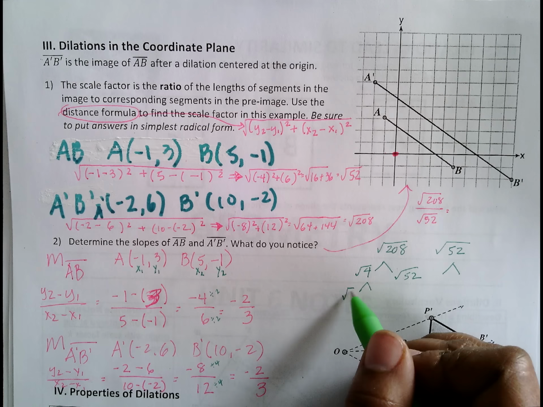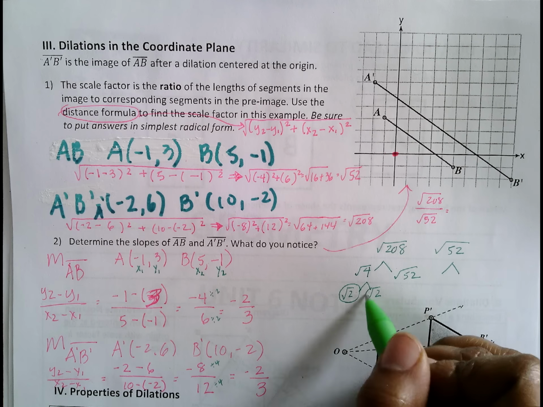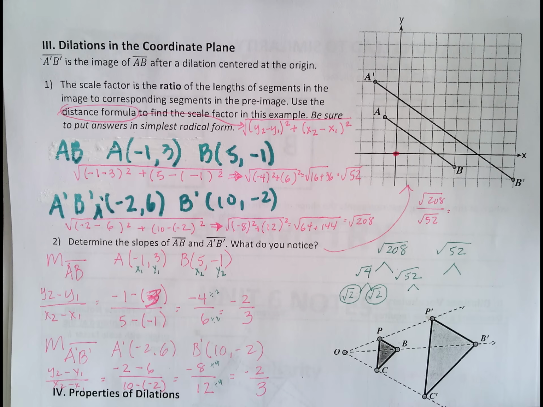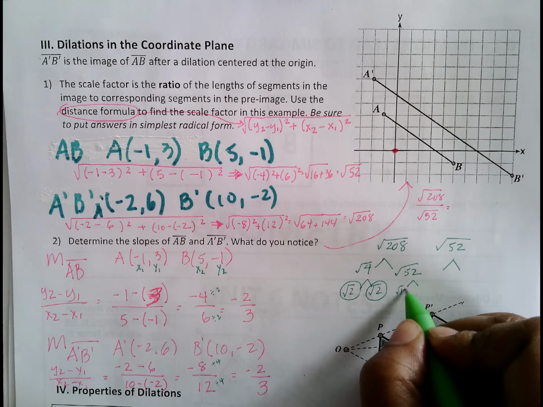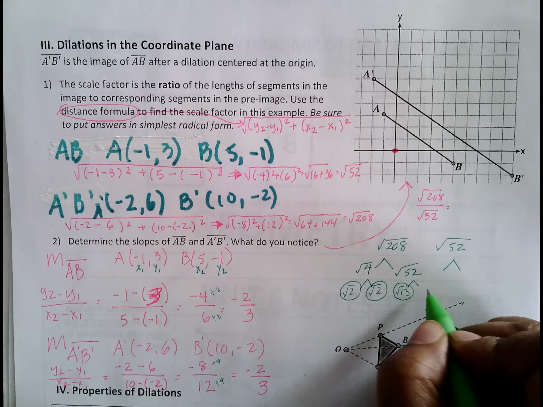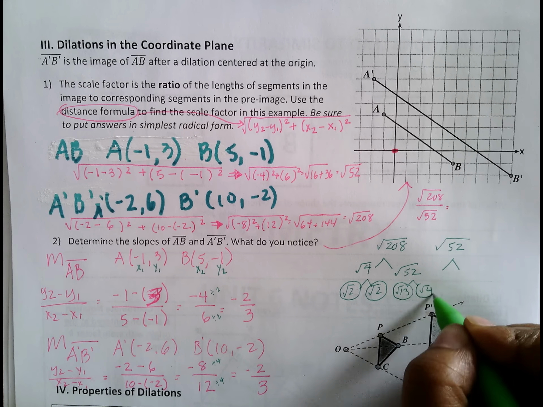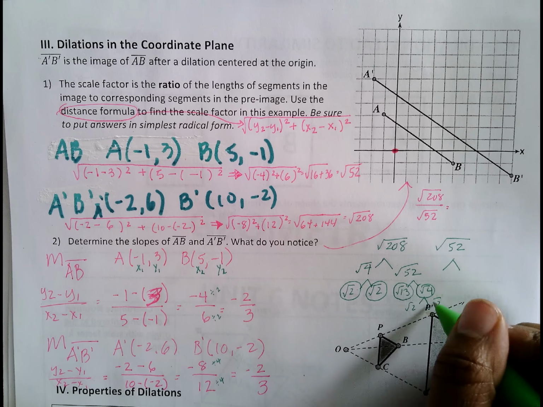So I'm going to simplify this. That gives me radical 2, radical 2. These are both prime, so I'm going to circle both. And then radical 52. I know that 52 is divisible by 13. Okay, and then that's going to give me radical 13, which is prime. I'm going to circle it. And radical 4, again, I'm going to break this down to radical 2.